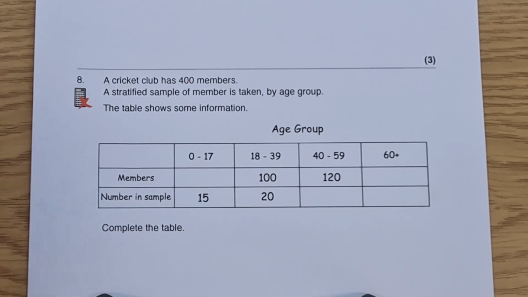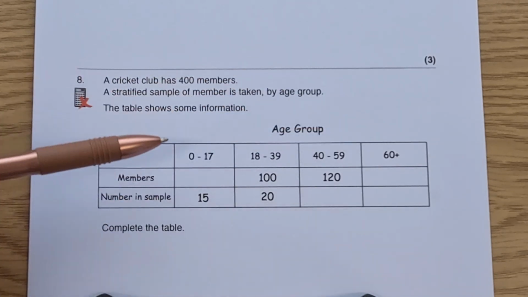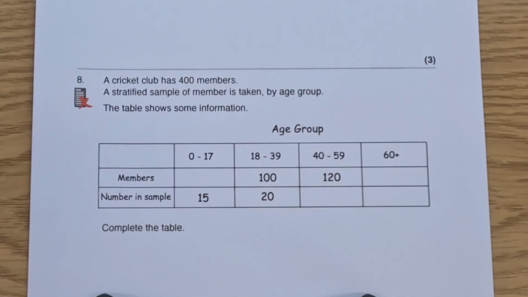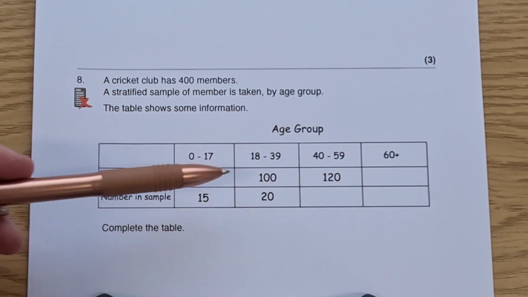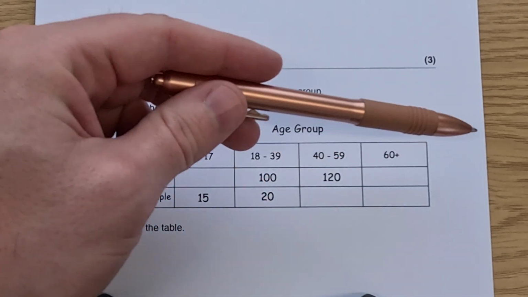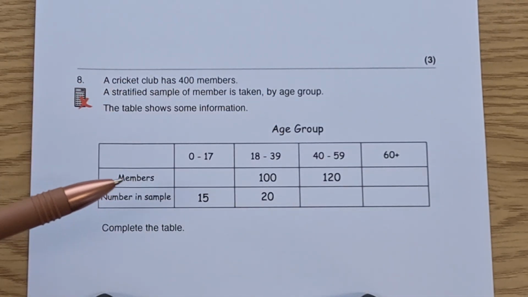Okay, let's look at our next question, question number 8. Question number 8 says a cricket club has got 400 members and a stratified sample is taken by age group. So we've got these age groups, 0 to 17, 18 to 39, 40 to 59 and 60 plus. And we're told a stratified sample of the members is taken by age group. So remember the stratified sample is going to be in the same proportions as the population.